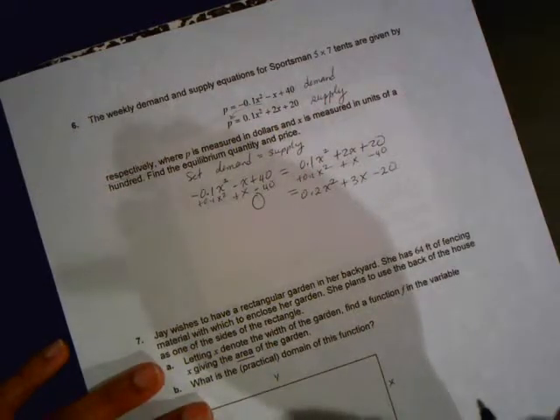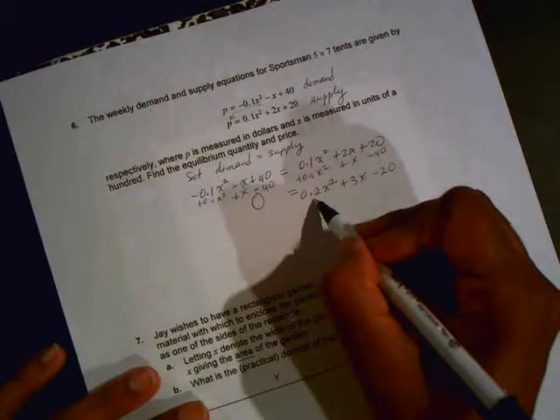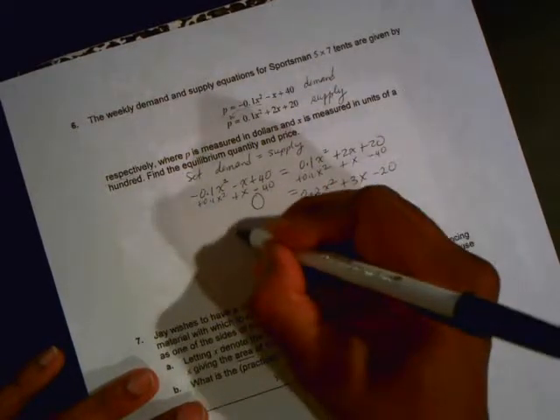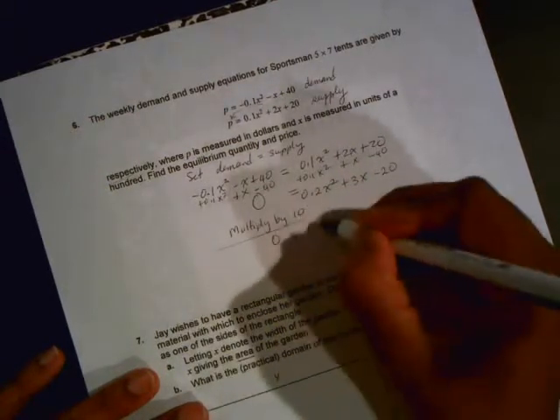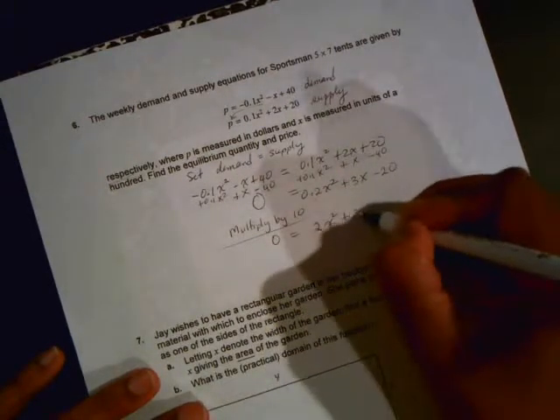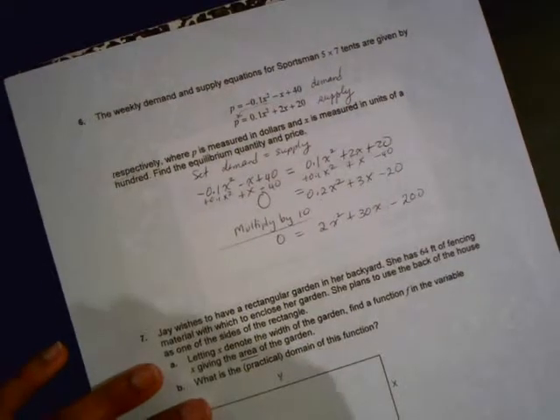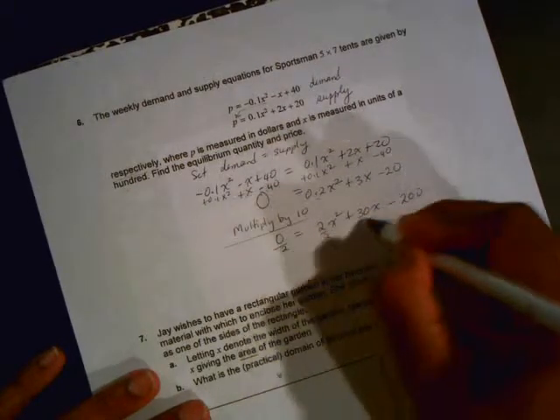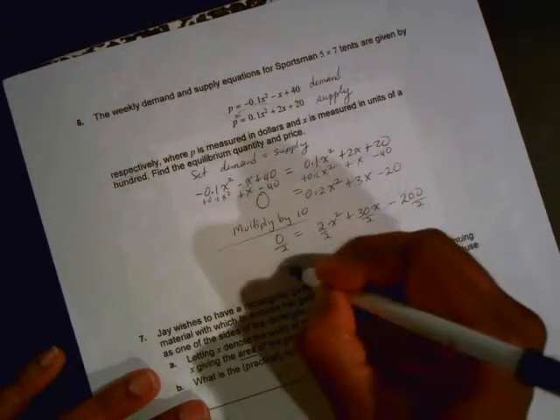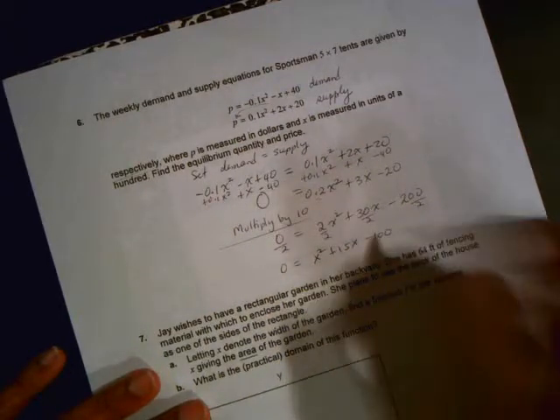So we have a quadratic equation. A good way to solve this would be to get rid of this decimal. I'm going to multiply both sides by 10. 0 times 10 is 0, and that's 2x squared plus 30x minus 200. We can make this easier by dividing by 2. Divide everything by 2. So 0 is x squared plus 15x minus 100.